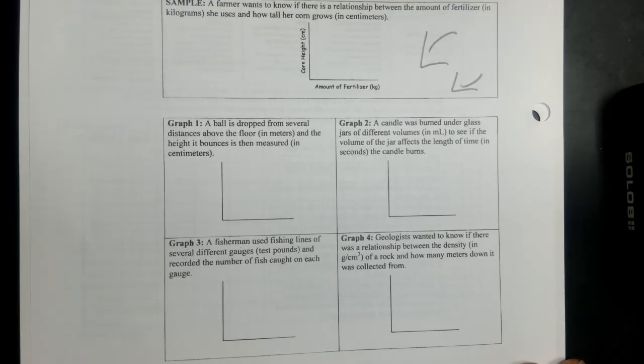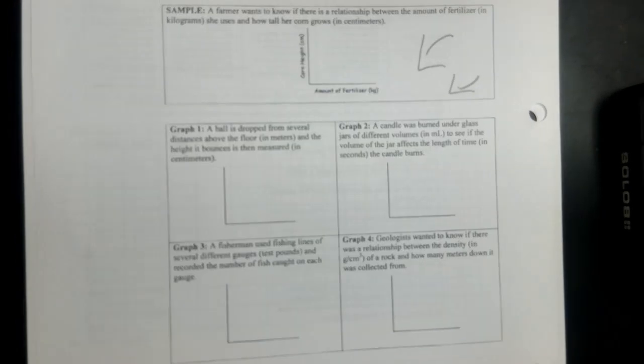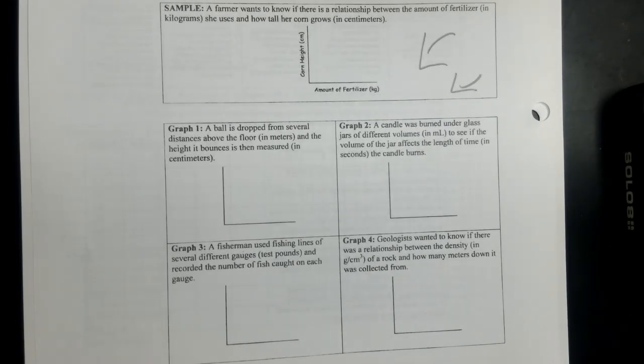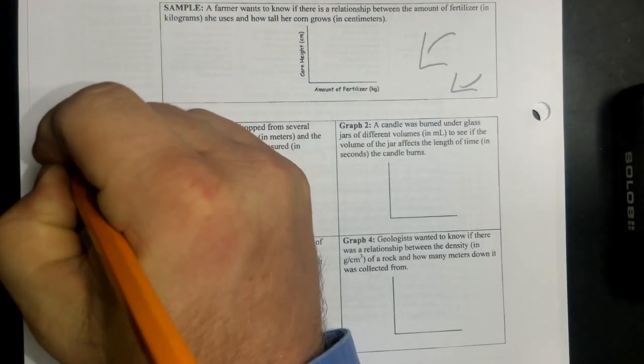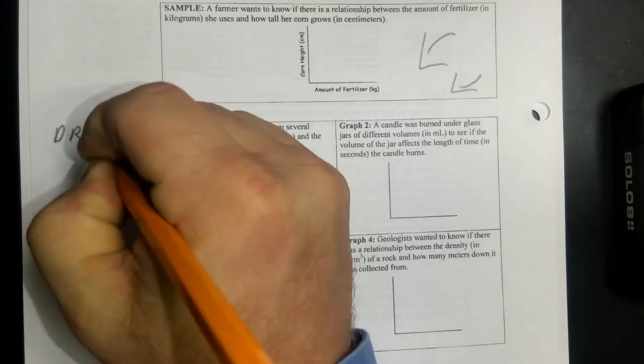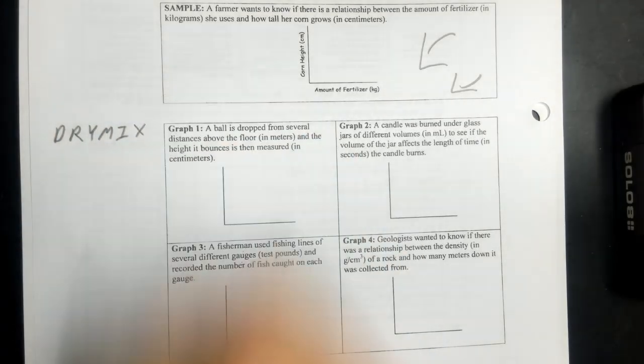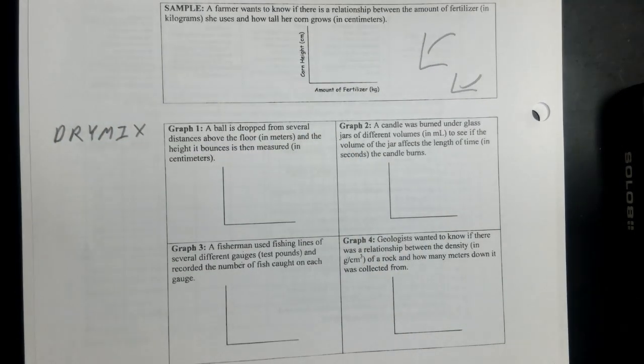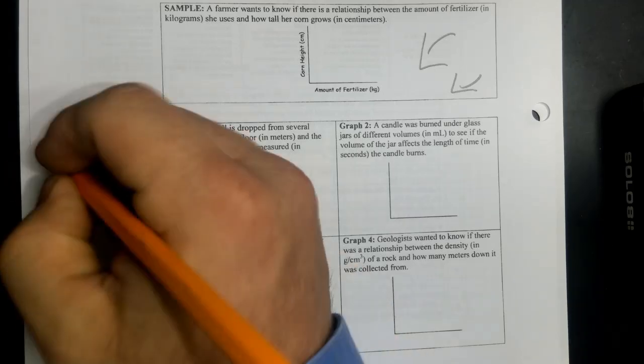So I actually have a little acronym that I picked up a few years ago from a student who got it from a teacher. So I kind of stole it, and I've been using it since. And my acronym is DRY MIX. So it's just a little quick thing, just like King Henry died by drinking chocolate milk for converting metrics. DRY MIX is a way for me to help remember the correlation between dependent, independent, and the X and the Y axis. So let's go ahead and go through what those mean.